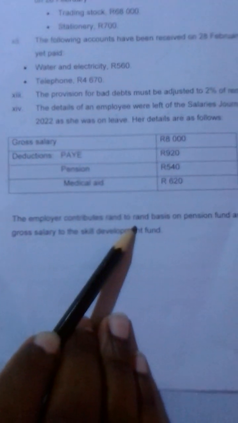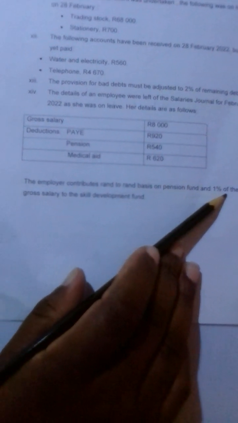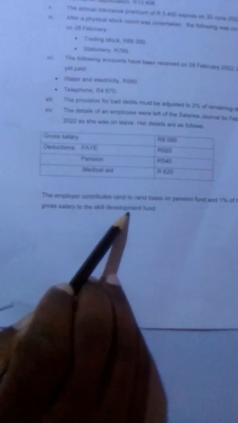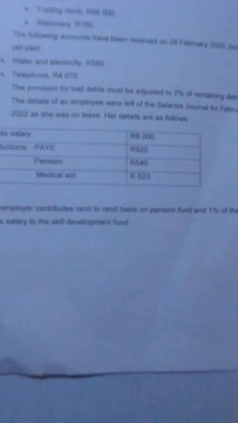If you look at the information that we are given here, they are saying that the employer contributes on a rand-to-rand basis on the pension fund and 1% of the gross salary to the skills development fund. Which one is our gross salary? 8,000. So we're supposed to say 8,000 times 1%. It is going to give us 80. So we're going to say plus 80. It will give us a total now of 9,980.